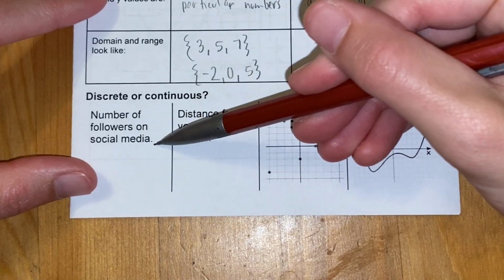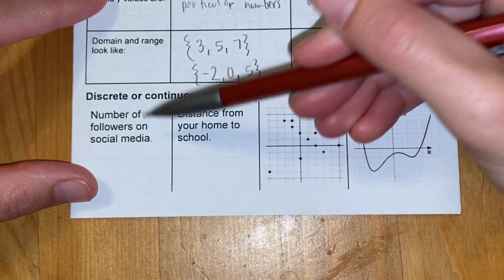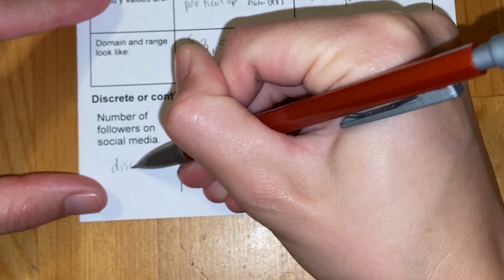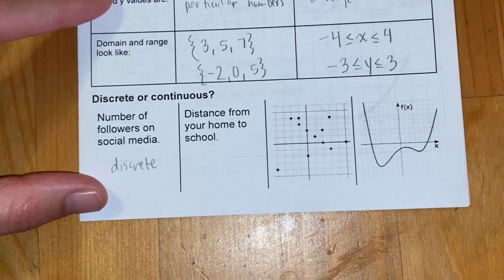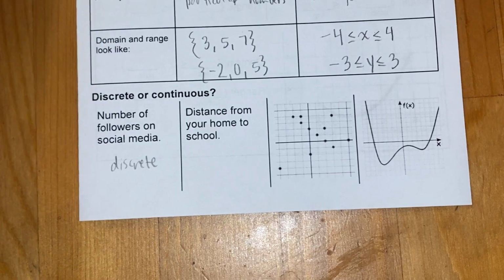All right, number of followers on social media. This is counted. You could say, I have a certain number, right? This is discrete. You couldn't have like 3.5 followers, right? It's not anything in a range. It can only be certain numbers.